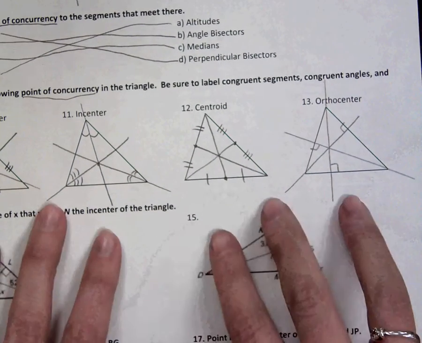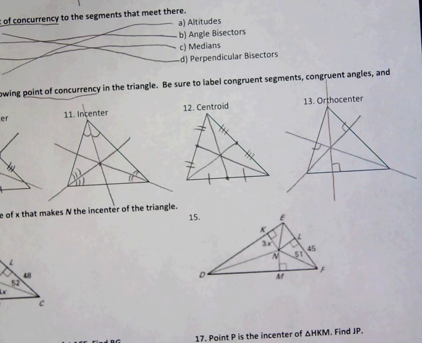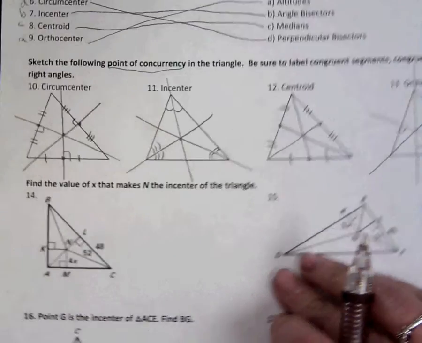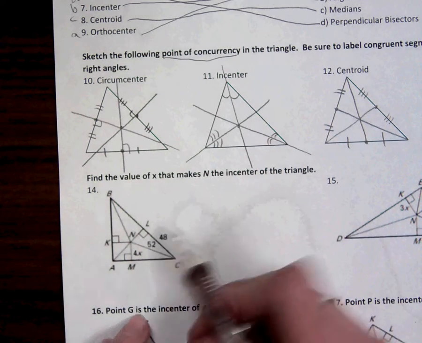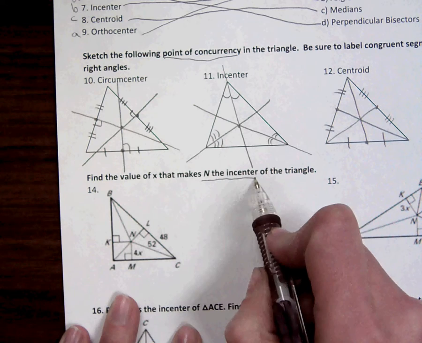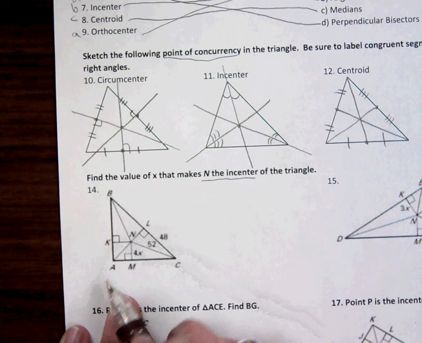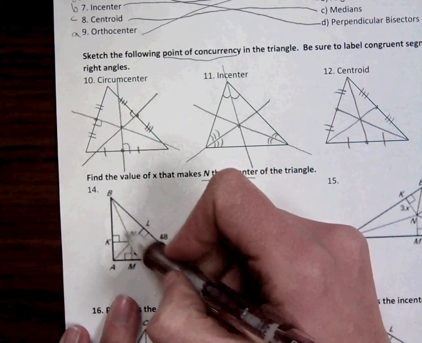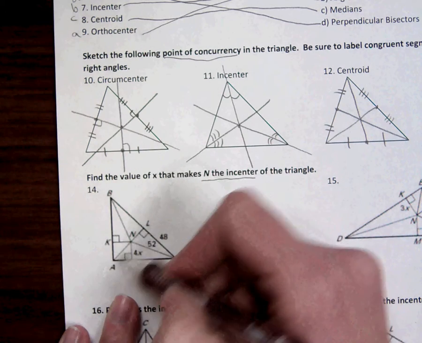So not only do you need to be able to construct them, then you need to be able to do something with them after you know that information. So for example, in number 14, they tell us, find the value of x that makes N the incenter. So if we know N is the incenter right here, then we know we have angle bisectors. So we know that BN is an angle bisector, CN, AN.